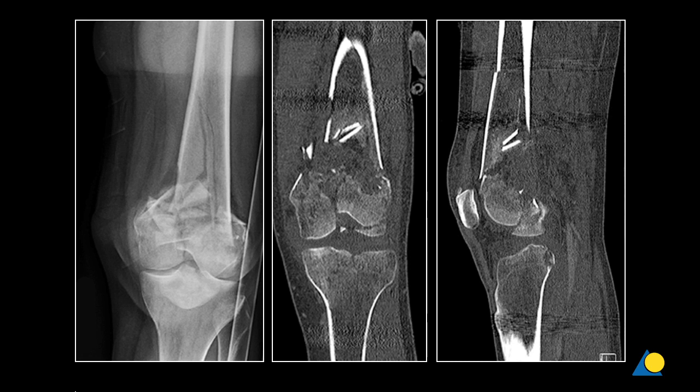This 23-year-old female patient was involved in a high-speed road traffic collision, sustaining multiple injuries, including a complex intraarticular fracture of the left distal femur. The CT scans confirm multiple displaced fragments at the femoral articular surface, including a coronal plane Hoffa fracture of the lateral femoral condyle.